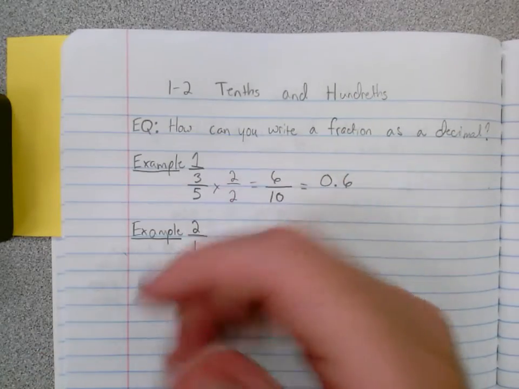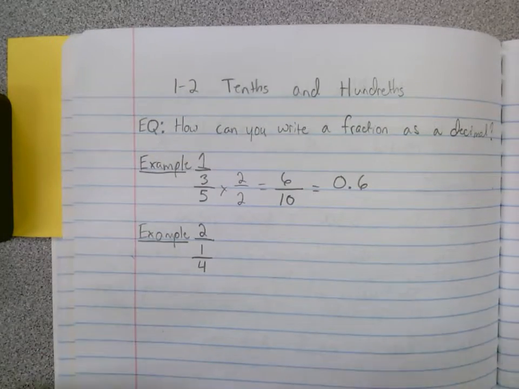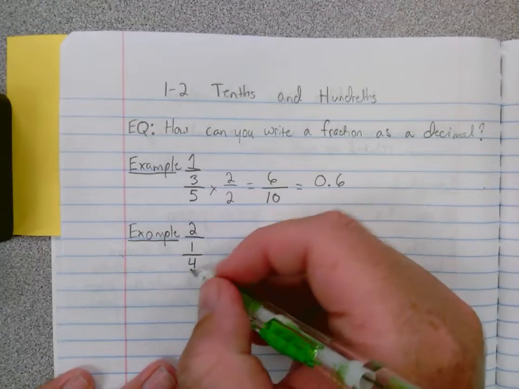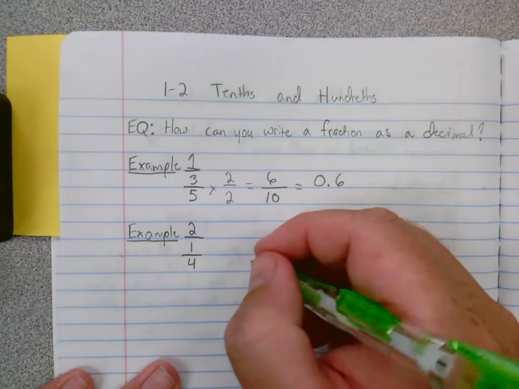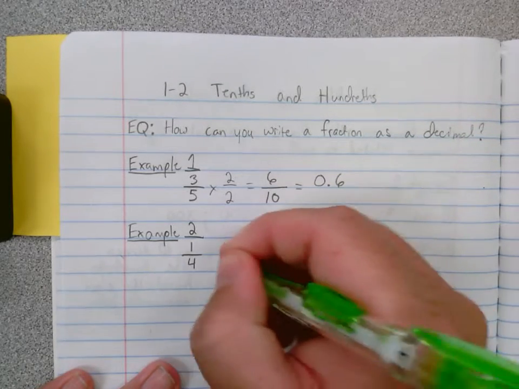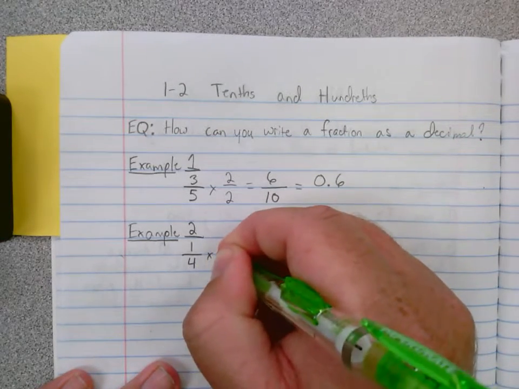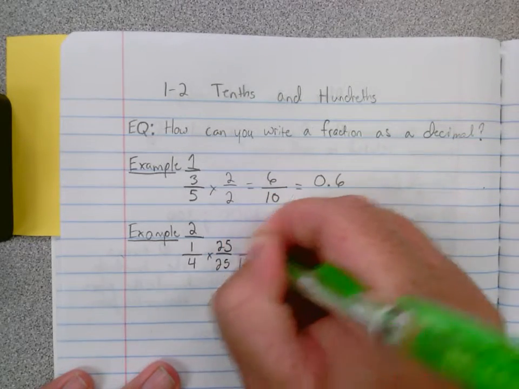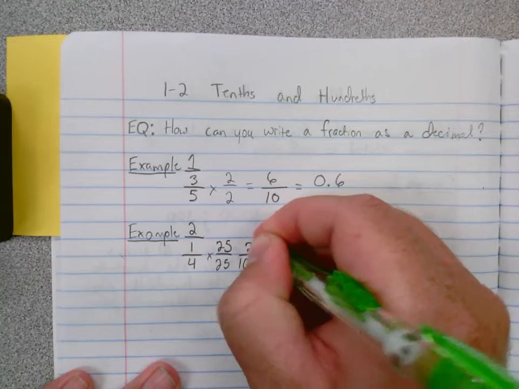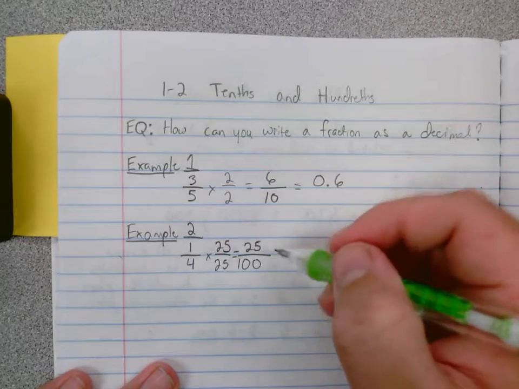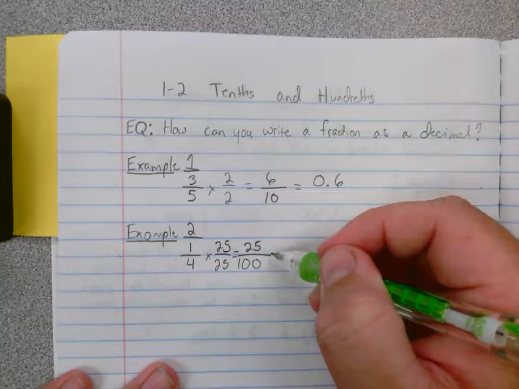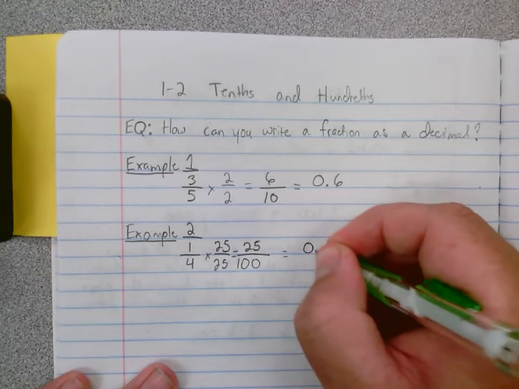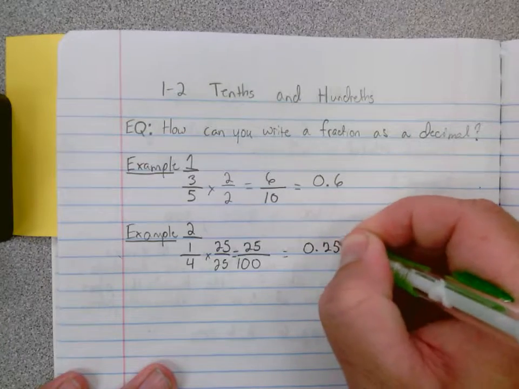No. 4 is not easily multiplied into 10, but 4 will go into 100. So how many times does 4 go into 100? 4 goes into 100 25 times. So we know that times 25, times 25, 25 hundredths. And if we just listen to how we said that, 25 hundredths.